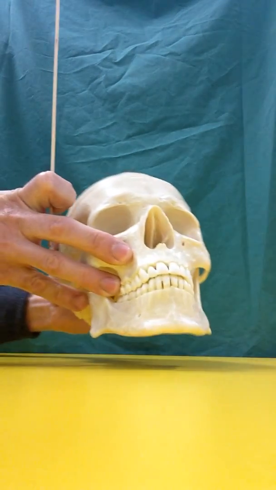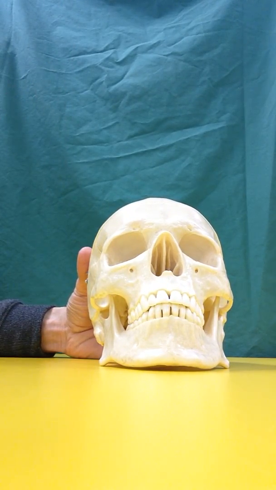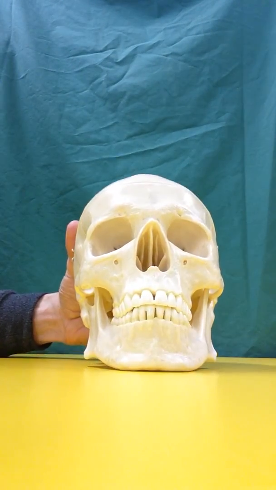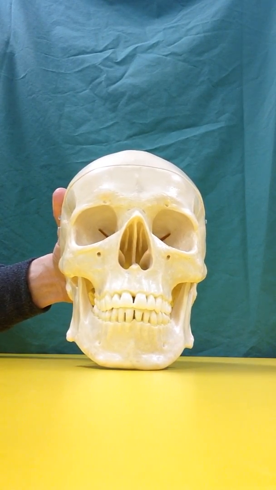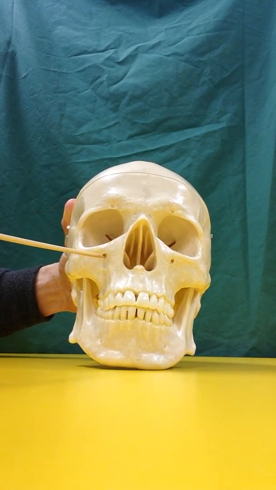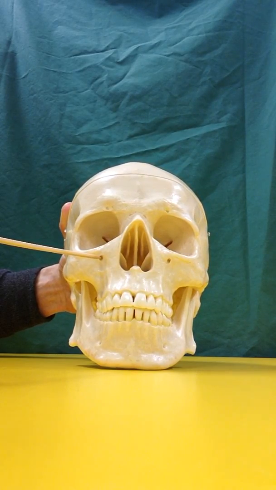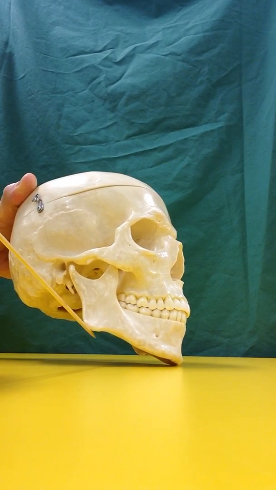Now what we'll do is have a look at a few features of bones of the skull. And so for these, it's hopefully easier to use a plain white skull, and again this is a plastic model of a human skull. And what we can see from an anterior point of view, below the orbit or eye socket there's a hole here. That's the infraorbital foramen.